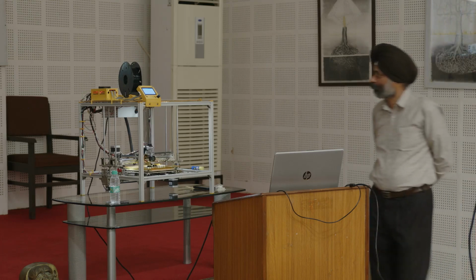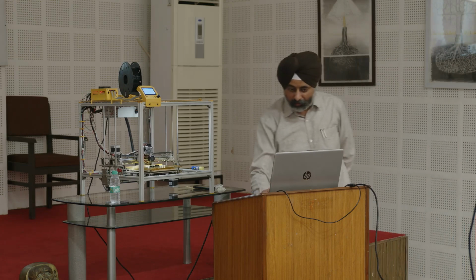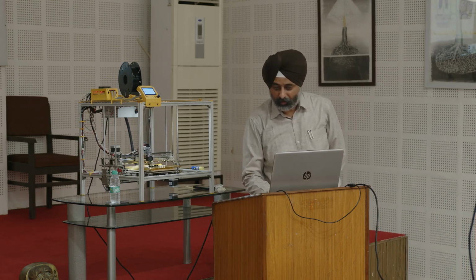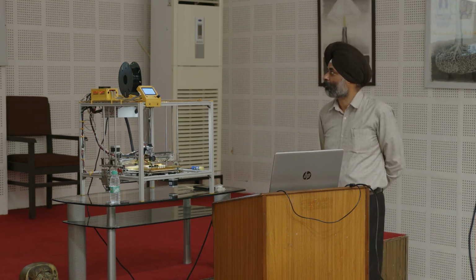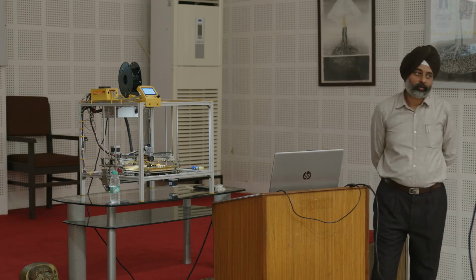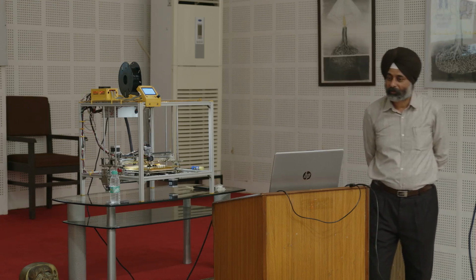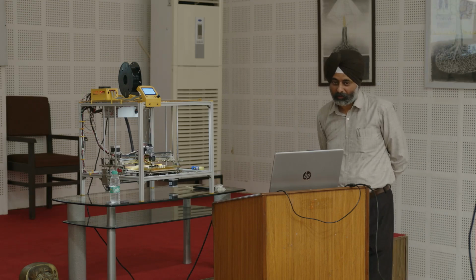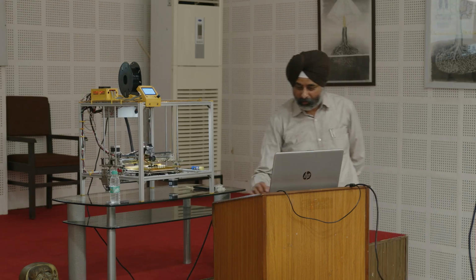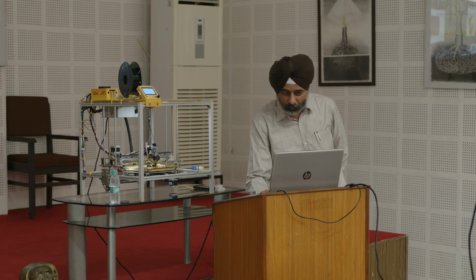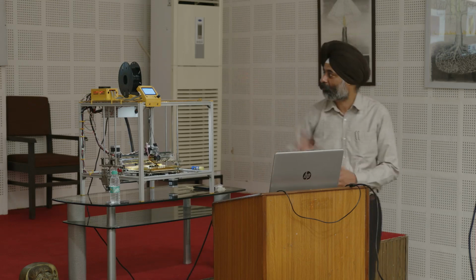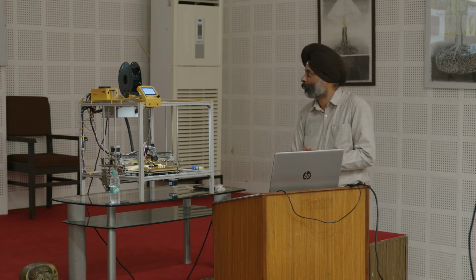So this is how it goes. Now the next thing that makes it all possible is access to open source hardware microcontrollers. The one you're seeing here is an Arduino microcontroller. Then we have free and open source software. These are some of the packages that we use for 3D printing.